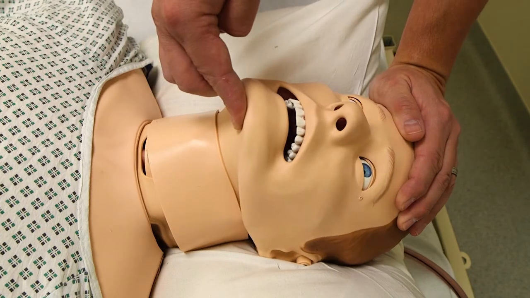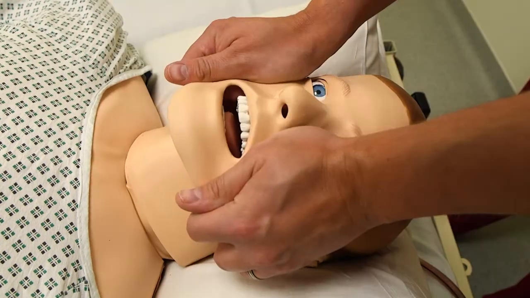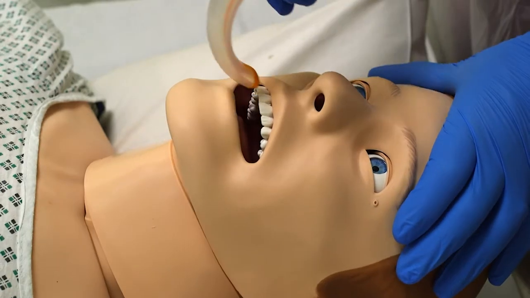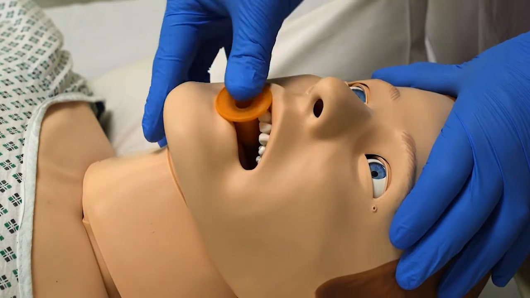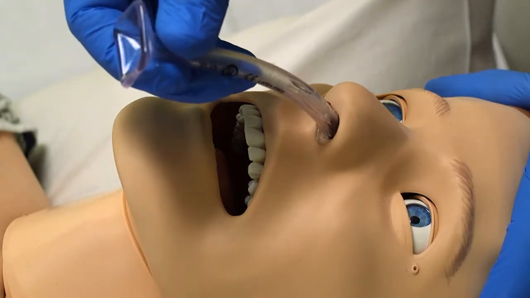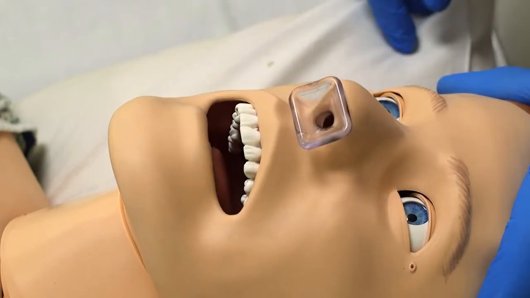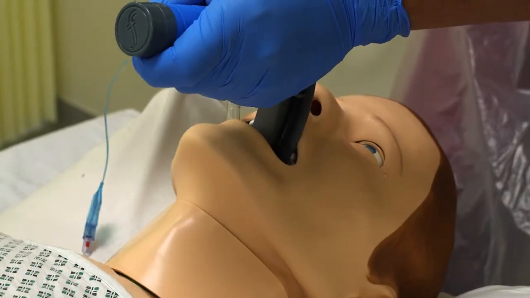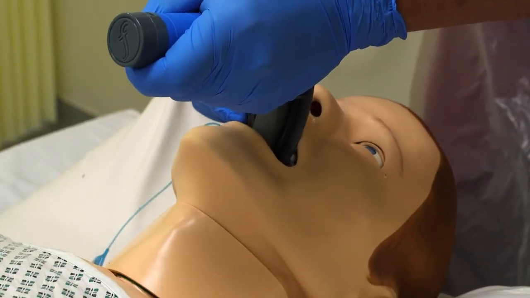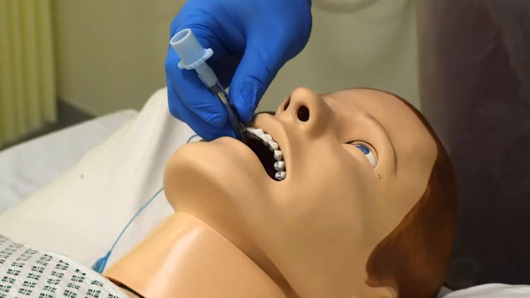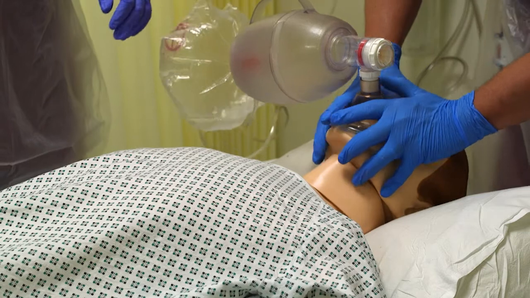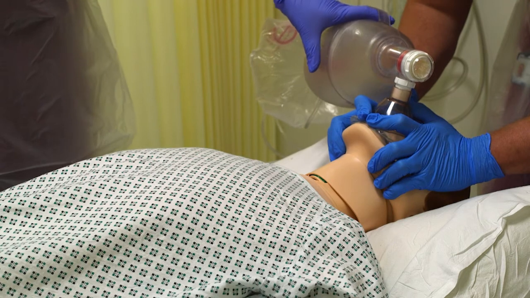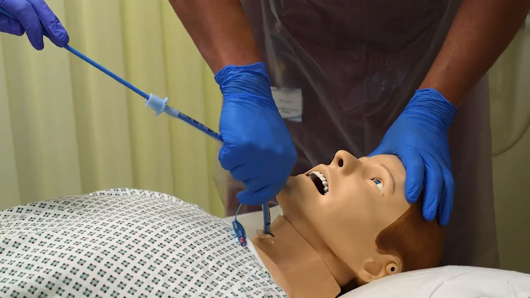Head tilt chin lift, jaw thrust, oropharyngeal airway, nasopharyngeal airway, laryngeal mask airway or I-gel, intubation, bag valve mask ventilation, front of neck access.